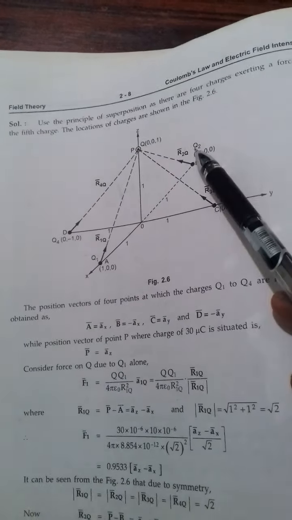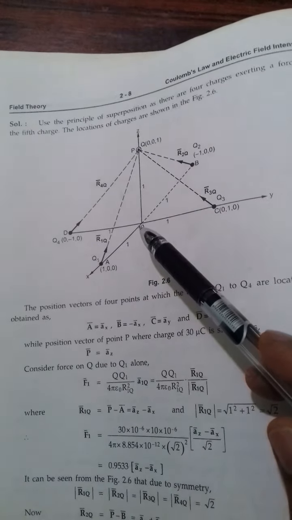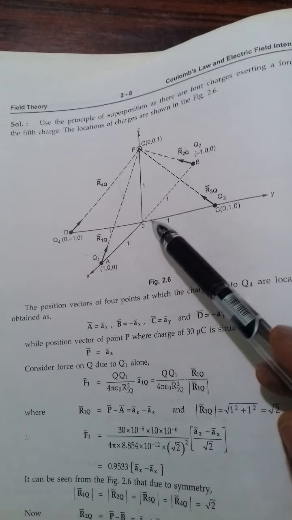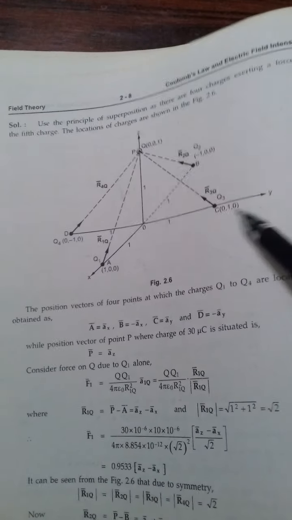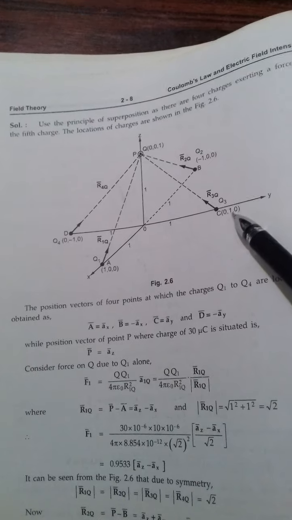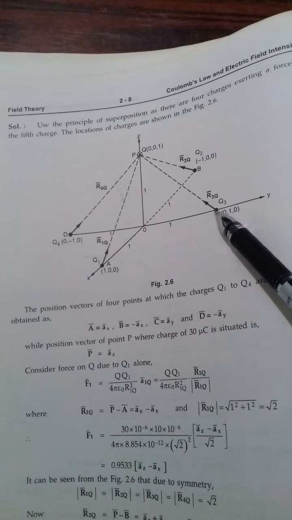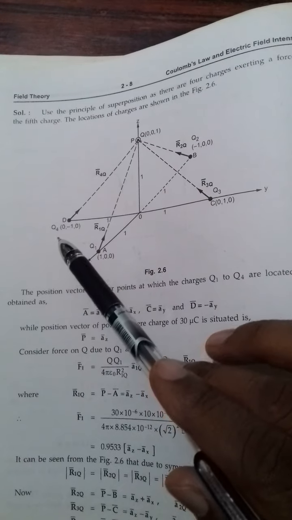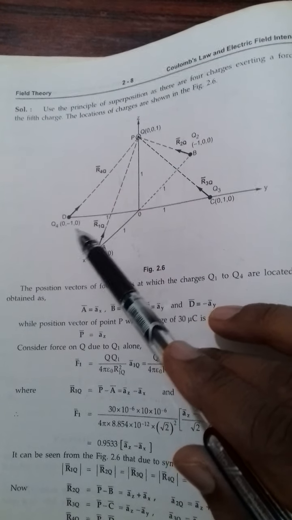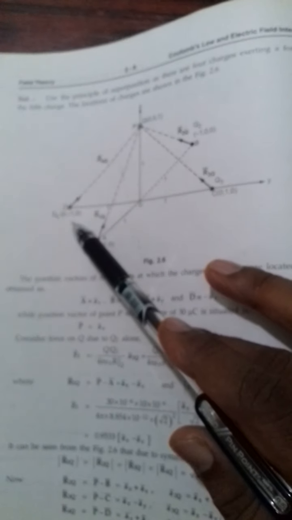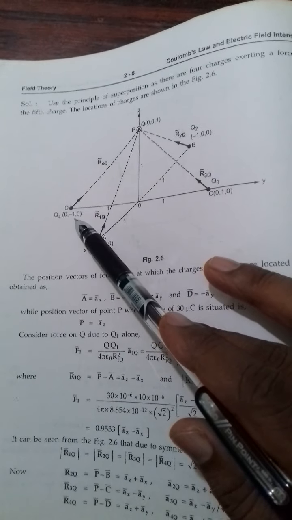Similarly, the other two charges are located along the positive y-axis and negative y-axis. Positive y-axis it is (0, 1, 0), that is at y equal to 1, and the negative y-axis at (0, minus 1, 0), that is charge 4 on the negative y-axis.